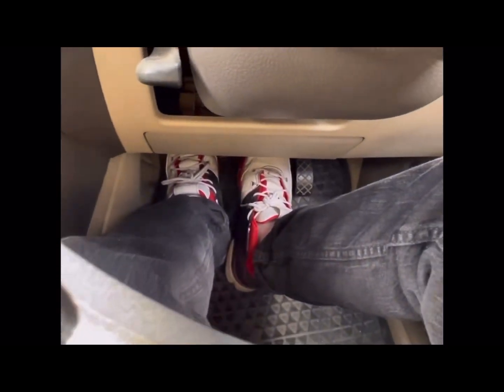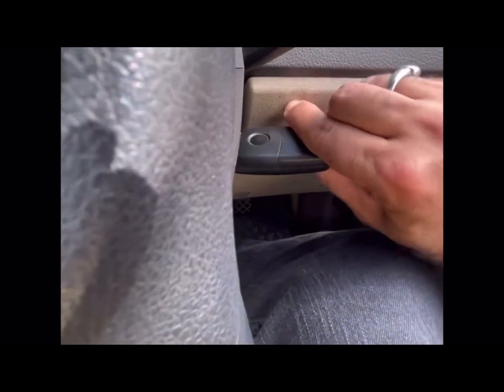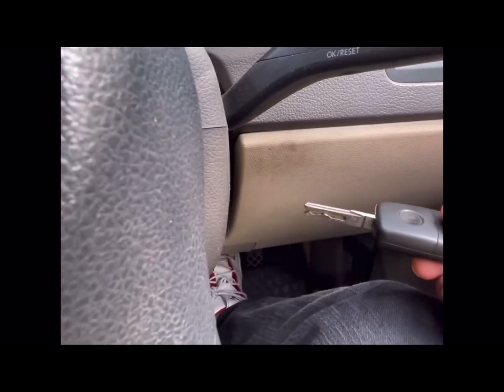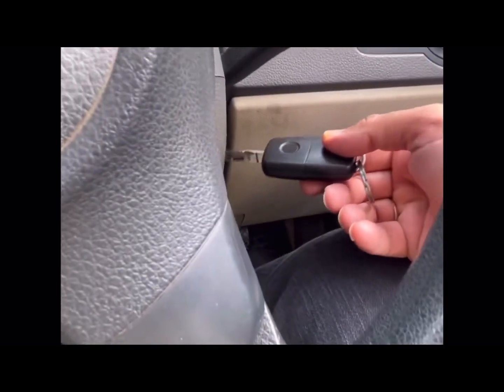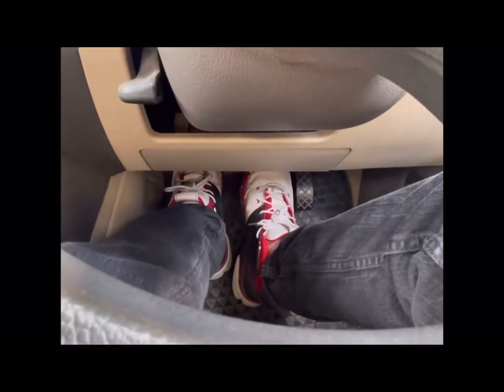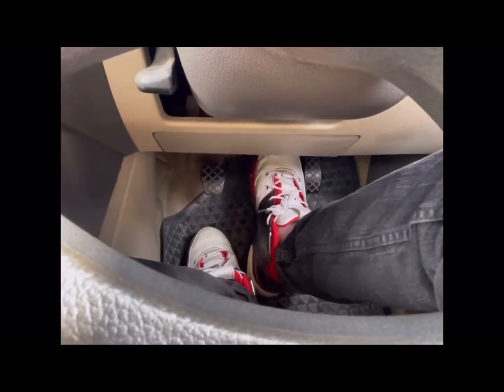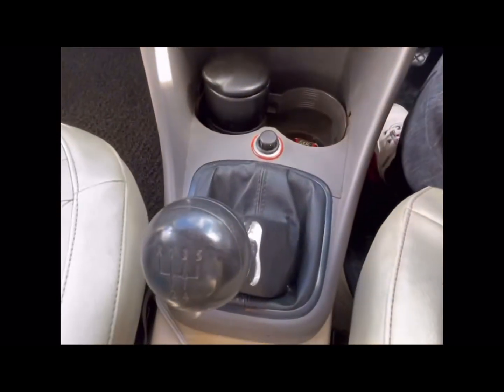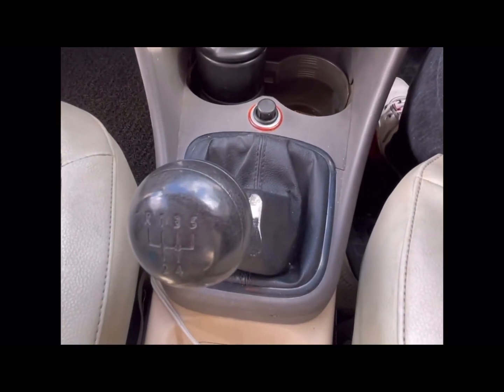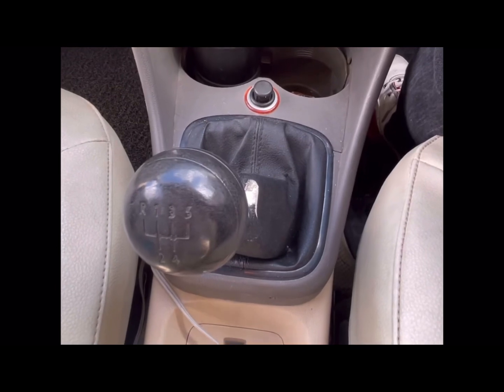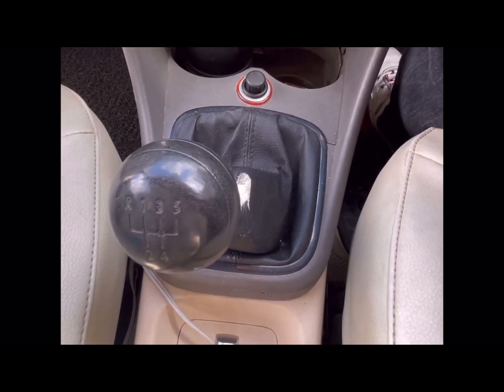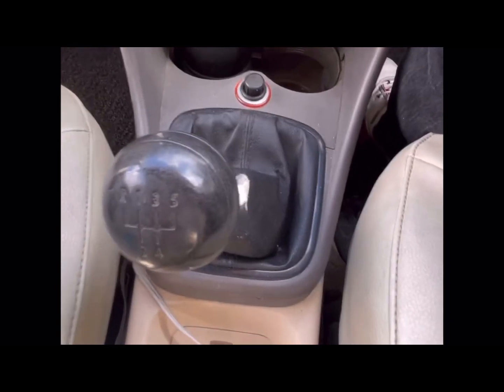I've pressed both the pedals. I just simply turn off the engine and remove the key, and then I let my clutch and the brake pedals go. Okay, again, because I'm in some gear here, in this case second gear, the car is not going to move forward or backward, even if there is a slope.